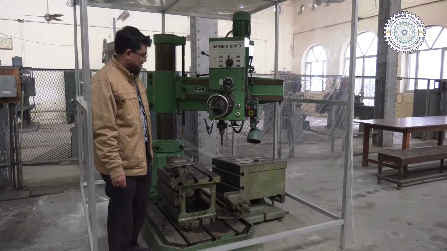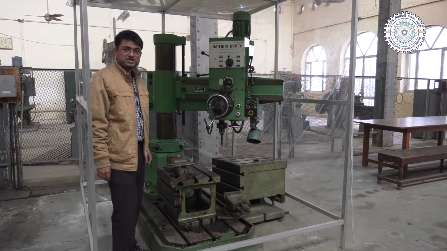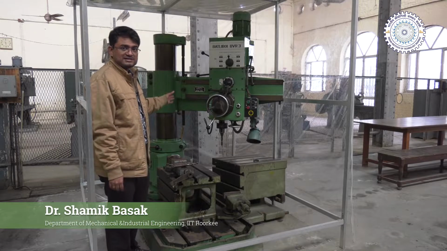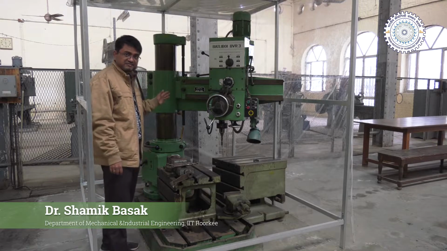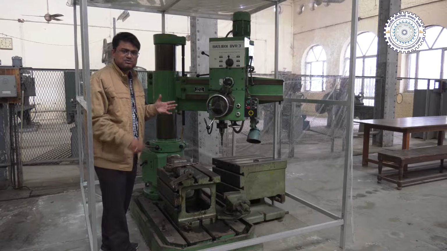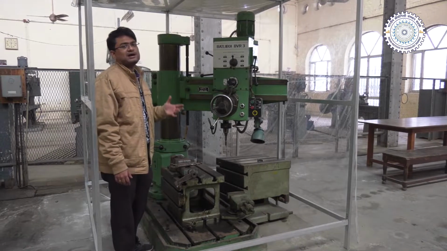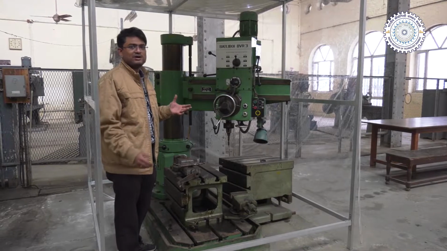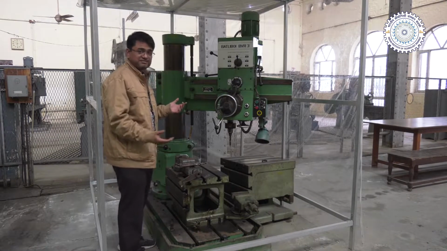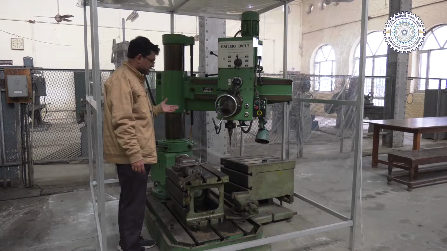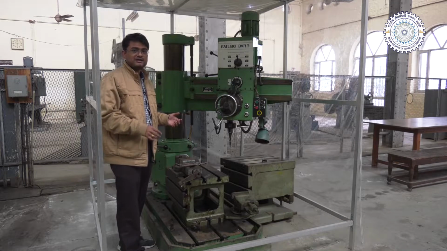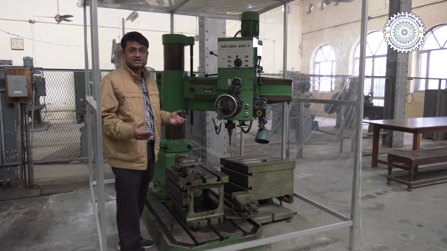Good morning, friends. This is a demonstration of a drilling machine. This is called a radial drilling machine. As you know, drilling is the most common machining process used to make a hole. You are always aware of drills of different kinds. We do drilling with a drilling tool called a twist drill.